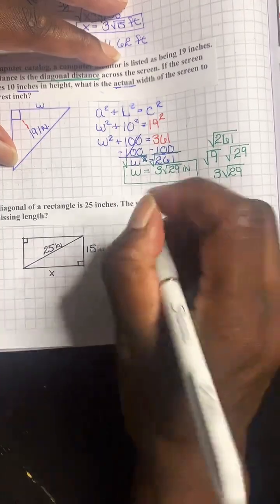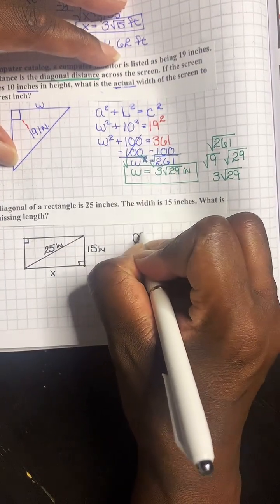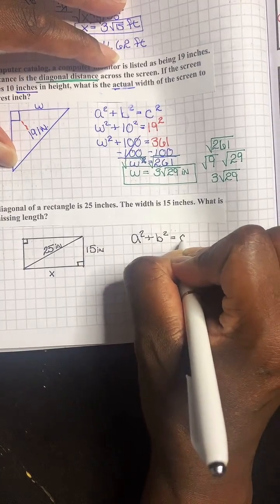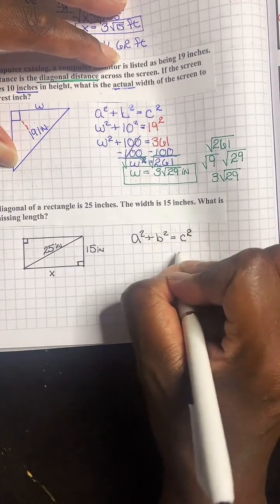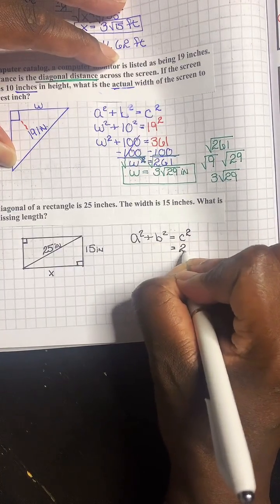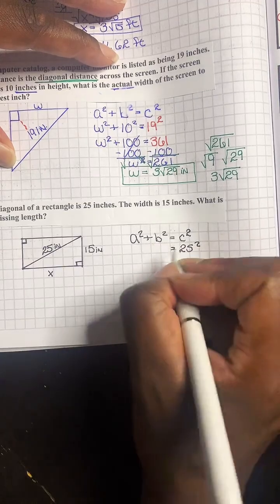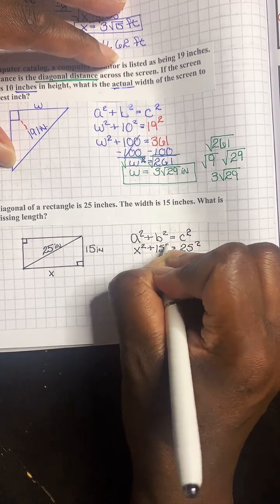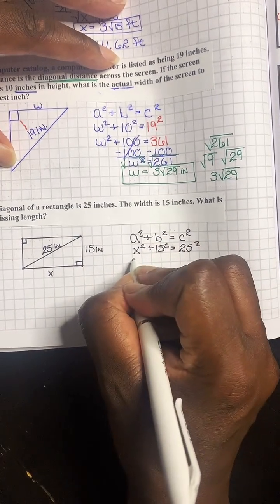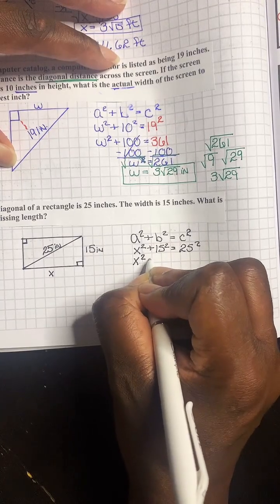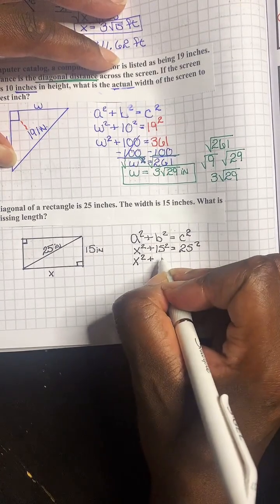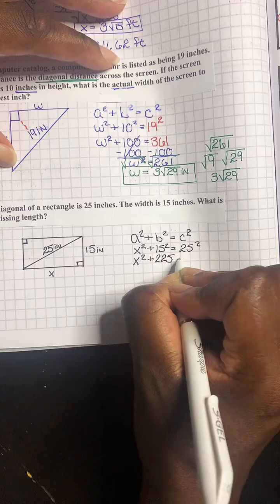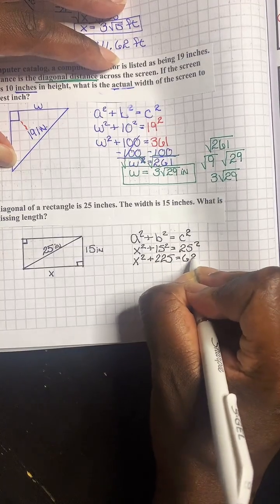So we're going right into Pythagorean Theorem. You got your legs and your hypotenuse. My hypotenuse is going to be the diagonal. So we got our 25 squared. Then we can say our x squared plus our 15 squared. So we got our x squared plus my 15 squared, 15, 15, 225. And then we have our 625.